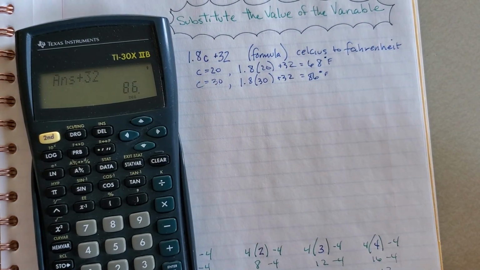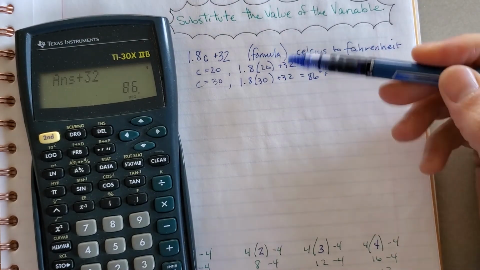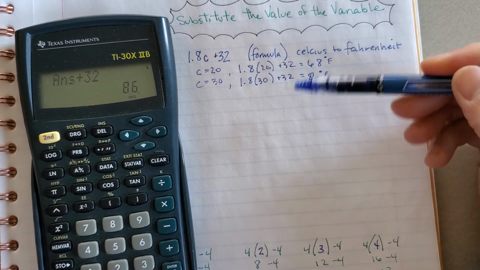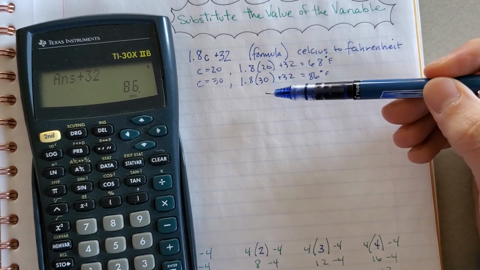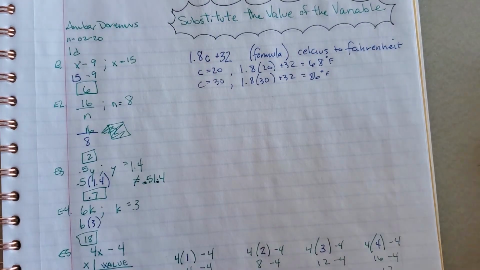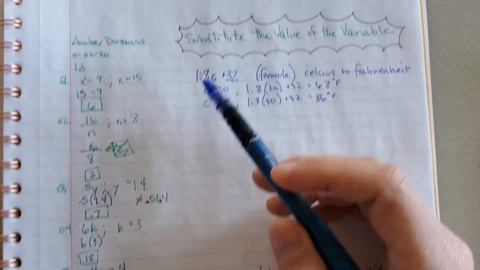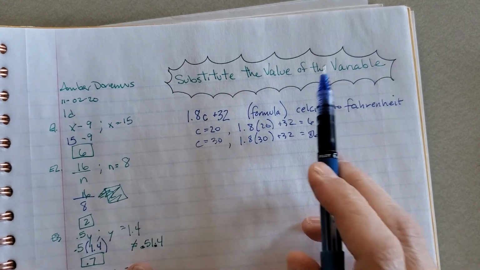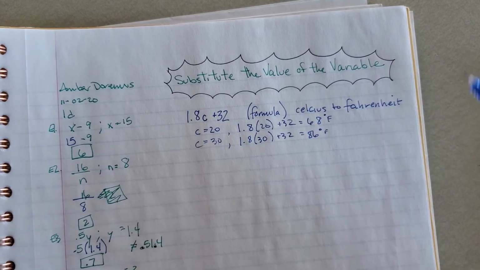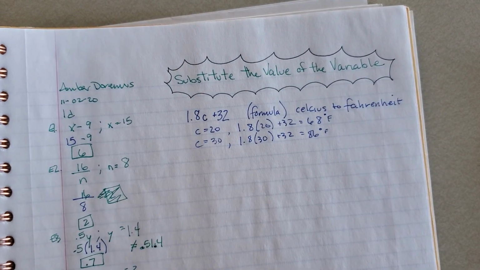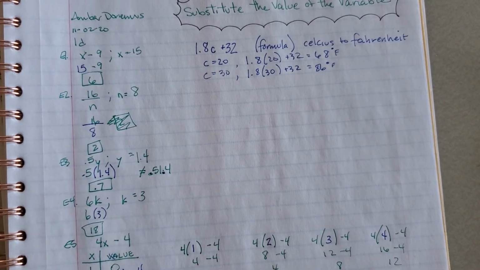Mercy sakes. Okay, we'll get into this more next level, but formulas work with what we learned today, which is substitute the value of the variable. And then you just follow your order of operations. Good luck.